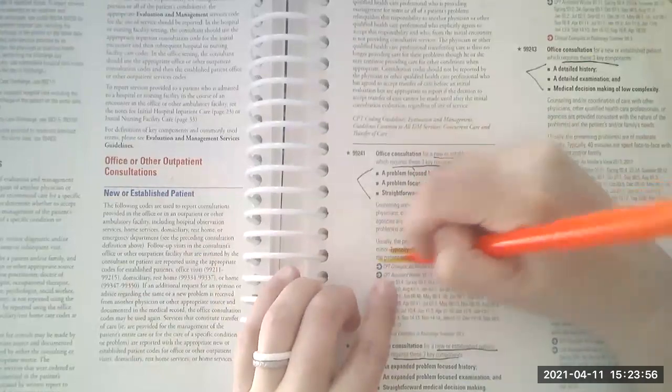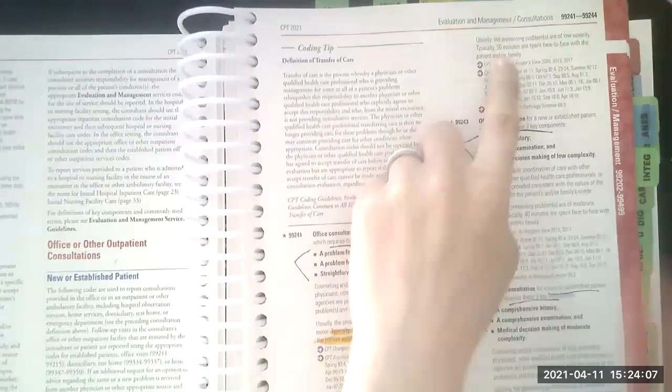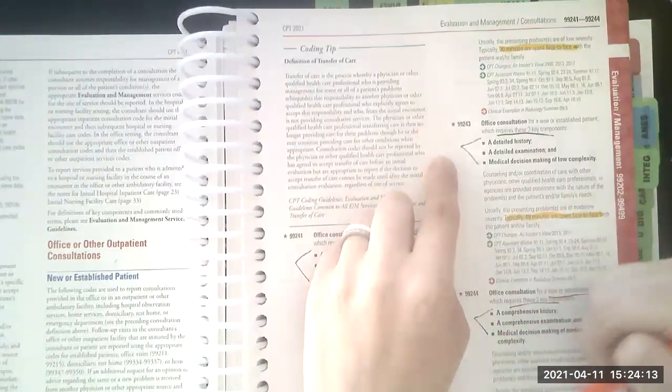How long these services last can also be used to identify the level. So right here, we're at 15 minutes. Here's 30 minutes, 40 minutes, and 60 minutes.